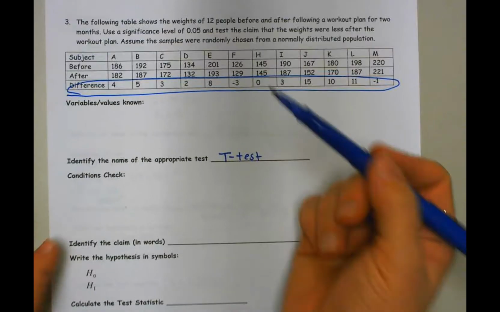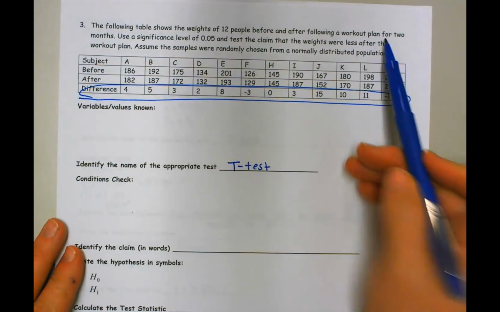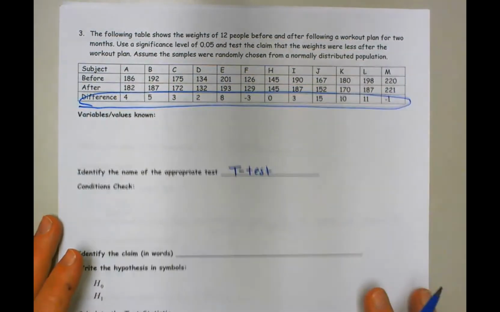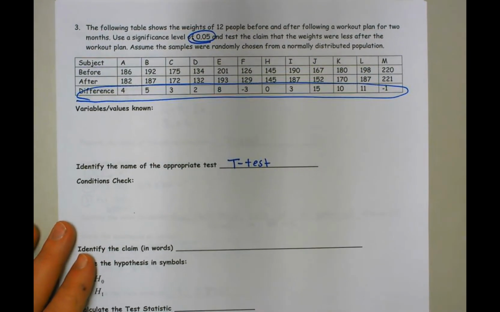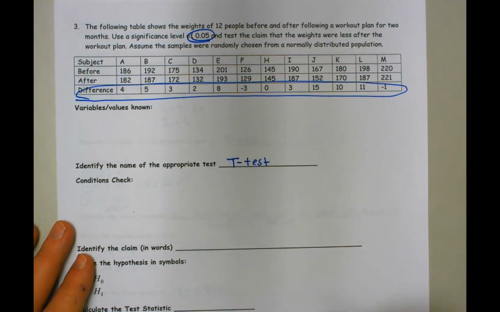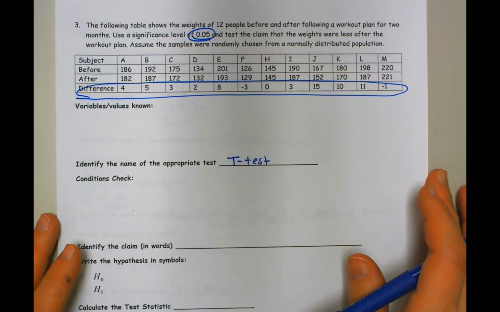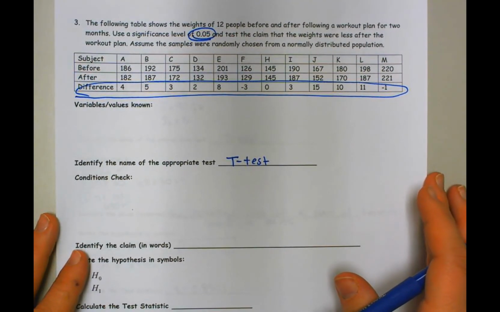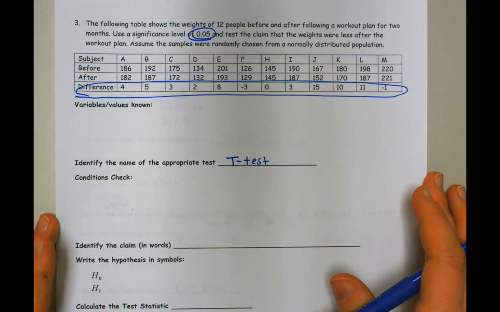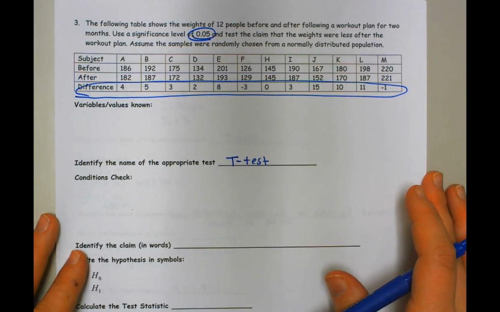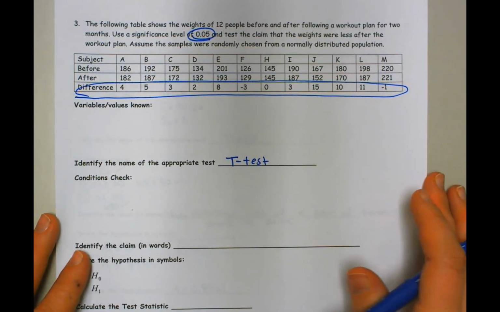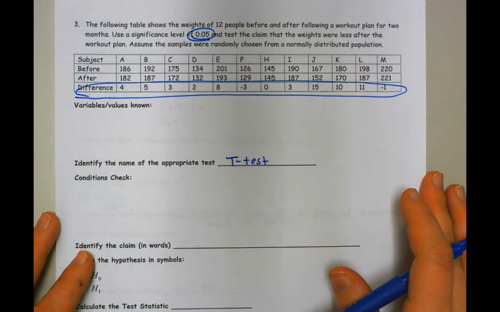So the following table shows the weight of 12 people before and after following a workout plan for 2 months. Use a significance level of 0.05, so I can fill that in at the bottom, and test the claim that the weights were less after the workout plan. So you want their values, right? You want their difference to be less than 0. Assume the samples were randomly chosen from a normally distributed population.